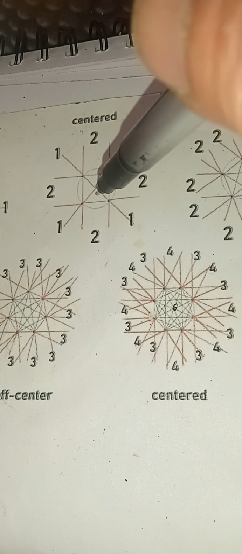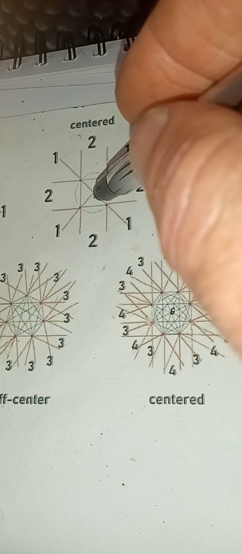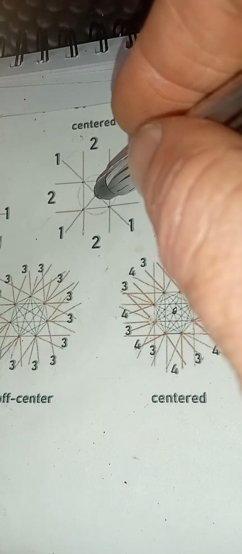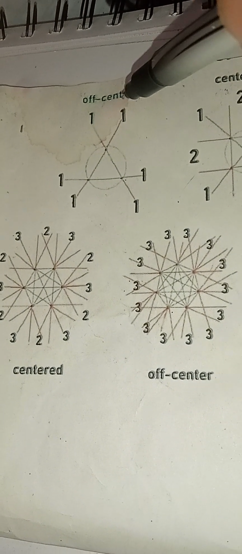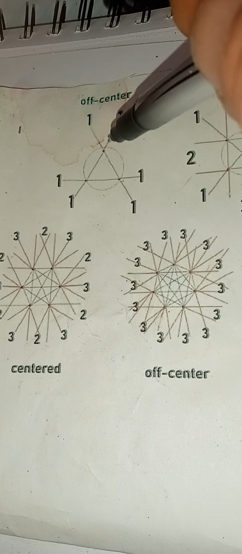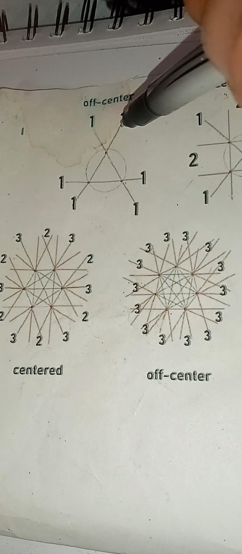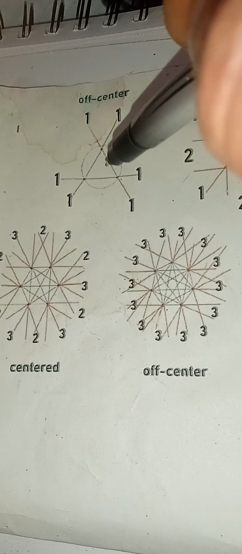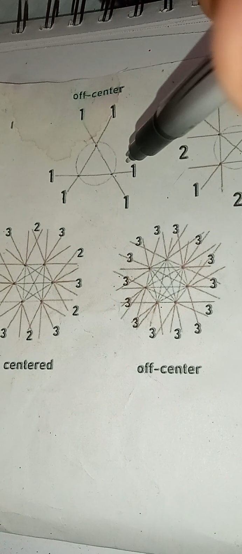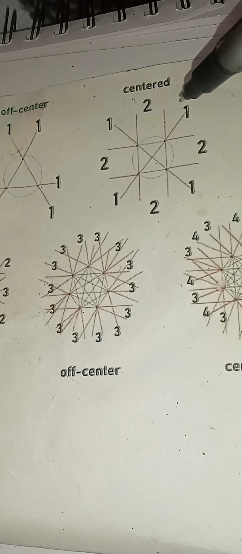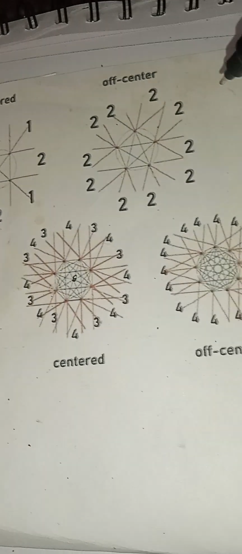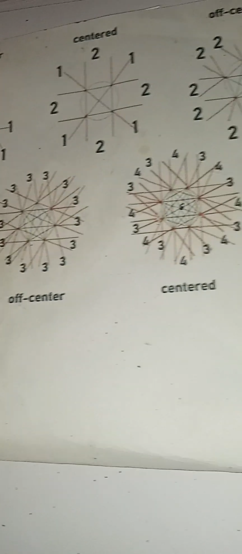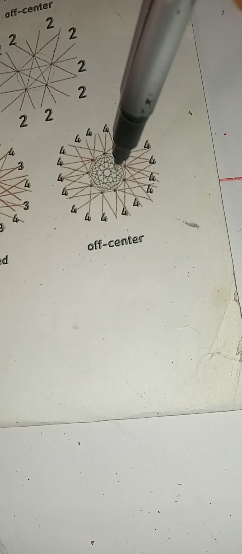This is centered. It has a point in the middle where it intersects, and then this is off center again, a triangle, and now you can really see why I call it off center. It's off center, doesn't cut through, and this has 1, same as this is at 1 2 1 2 1 2. This just has 1 1 1 1. Same as this had 2 2 2 2. Same as this had 3 3 3 3. Same as this had 4 4 4 4.